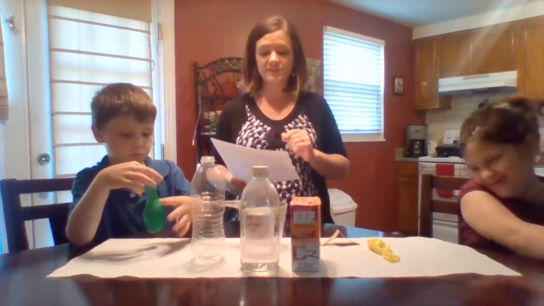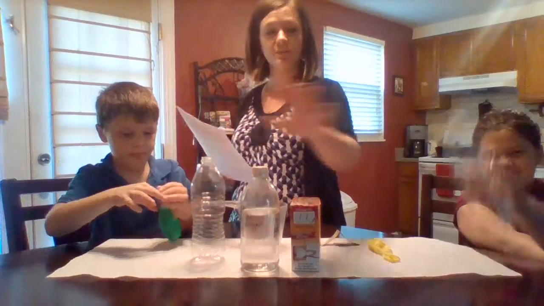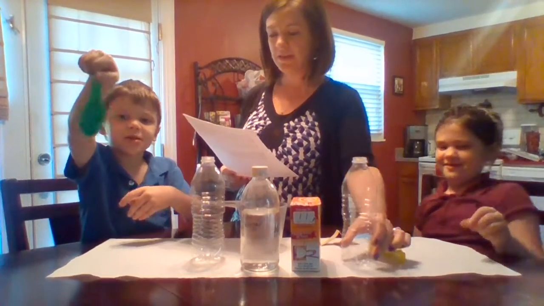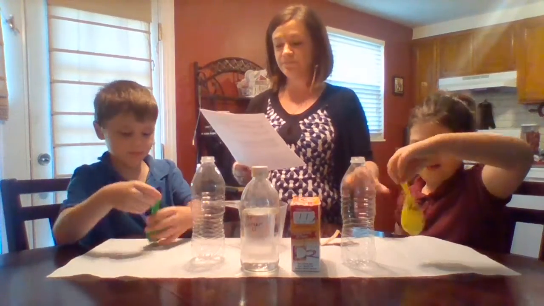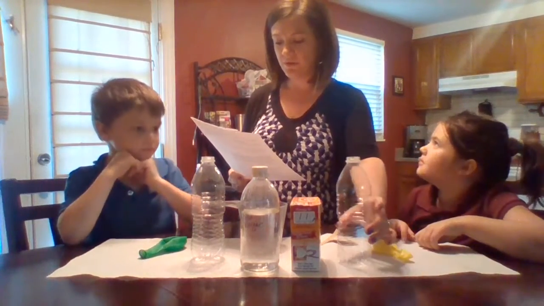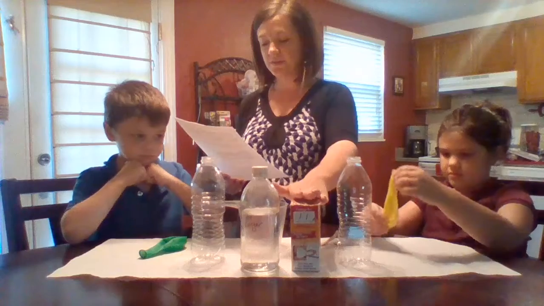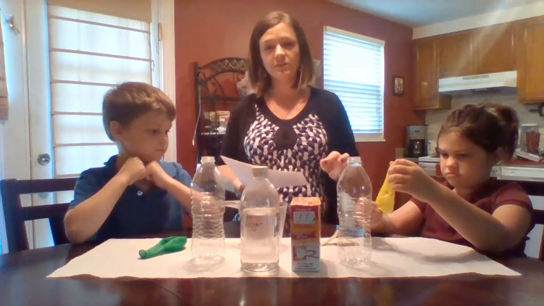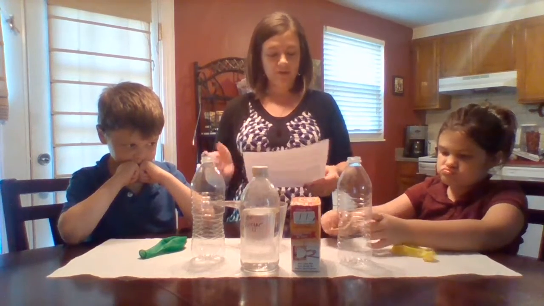All right, for our experiment, we are using 2 empty water bottles and 2 balloons, and we are also using vinegar, baking soda, and you will need a funnel or a piece of paper to use as a funnel, and a measuring tape, or you can use a yarn and a ruler. Okay, so we are in our group of 2 here.